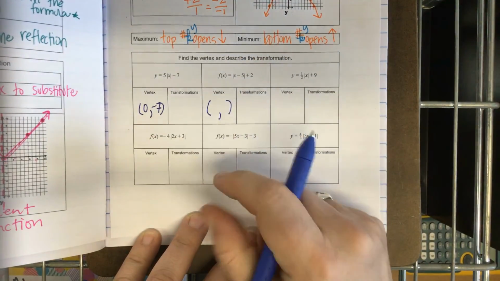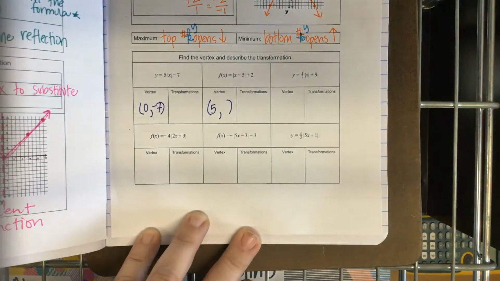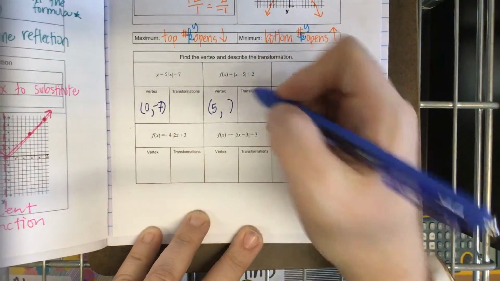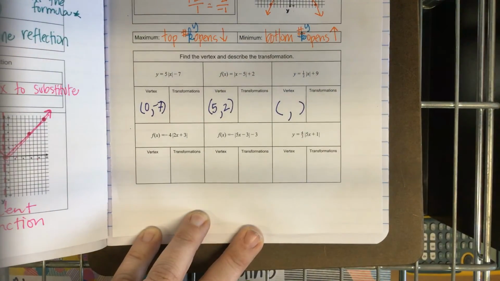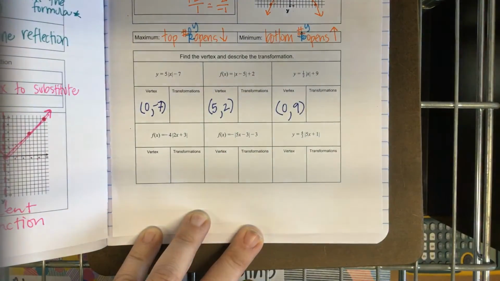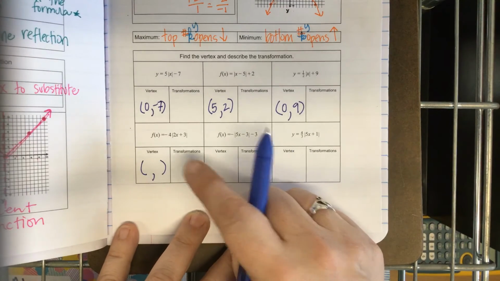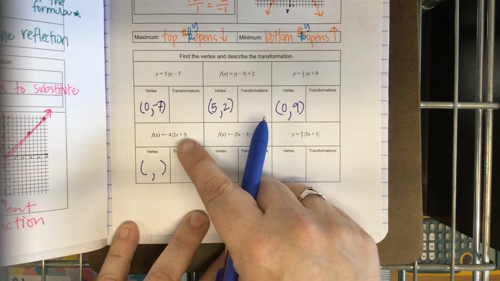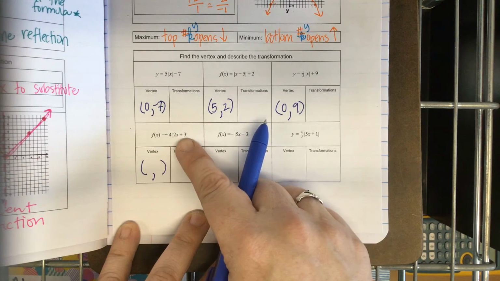what's inside the absolute value? 5. Remember the minus stays behind. Good. And what's outside? 2. Inside, outside. What's inside? 0. What's outside? Ooh. What's inside? It's 2. 6.